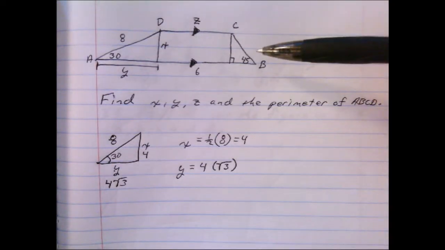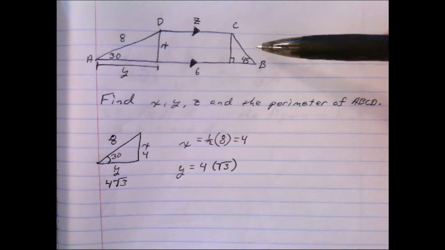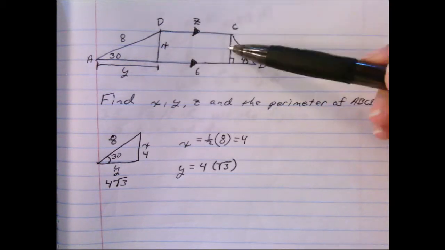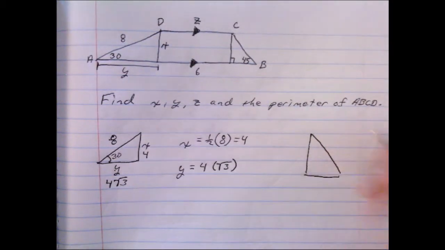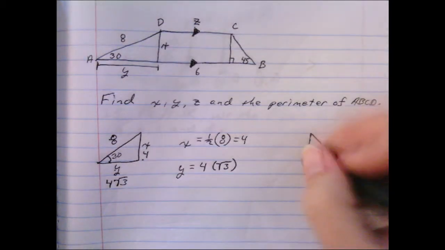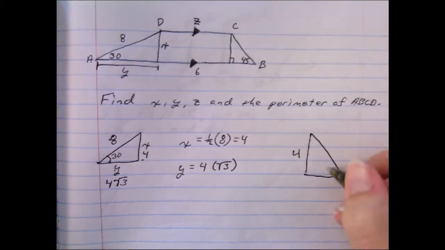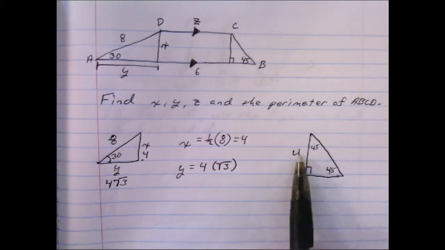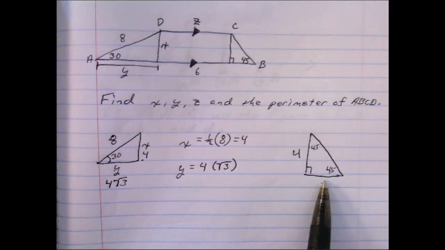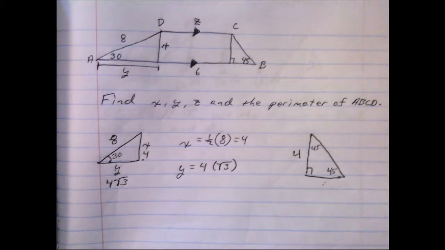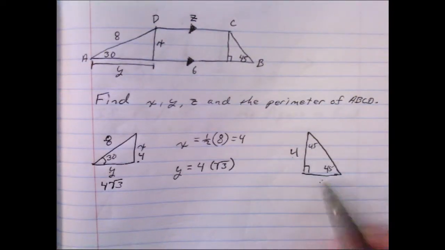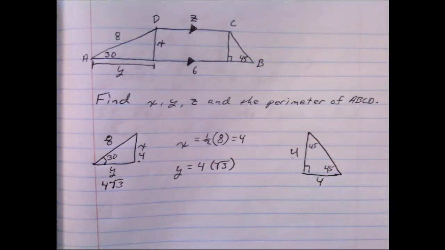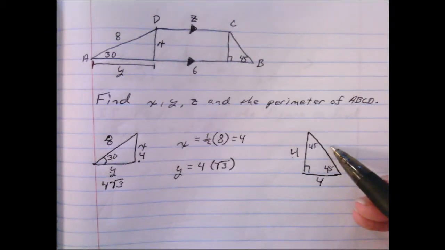Then we have this other triangle over here. So we're going to come over to this side. Since these are parallel, we know that this is the same, so I'm going to go ahead and draw this triangle out here. So we said this was 4, so we know this side is also 4. If this is a 45, 45, 90 triangle, then we know that the two legs are equal. So this isosceles triangle, we have 4 here, so we know this side is also 4.